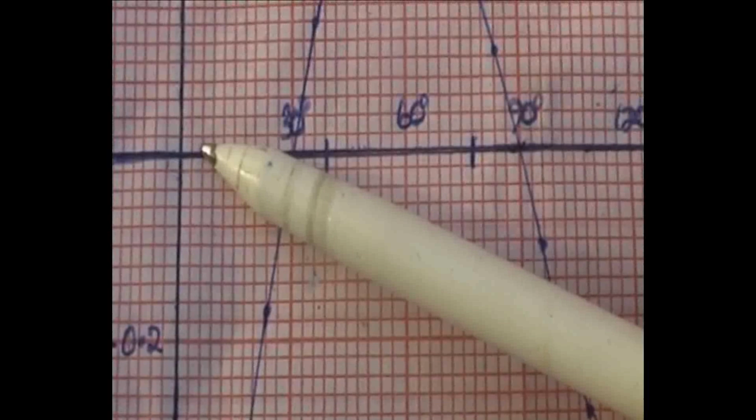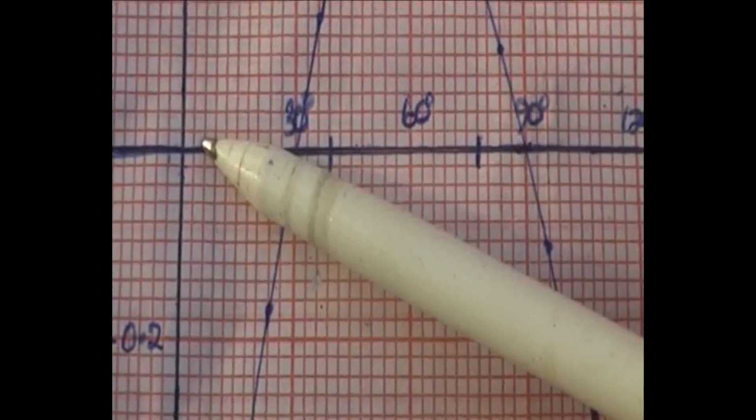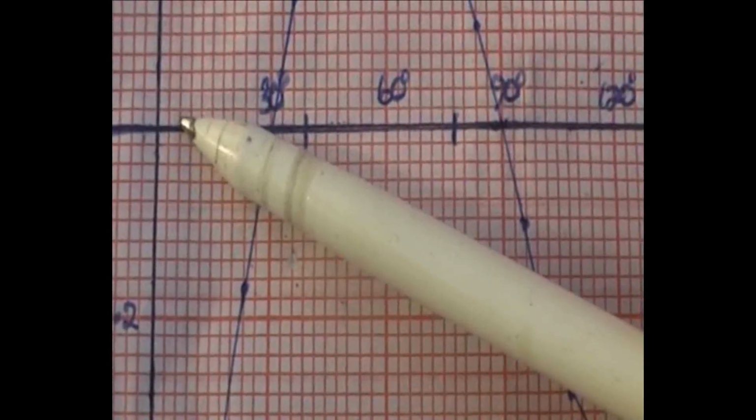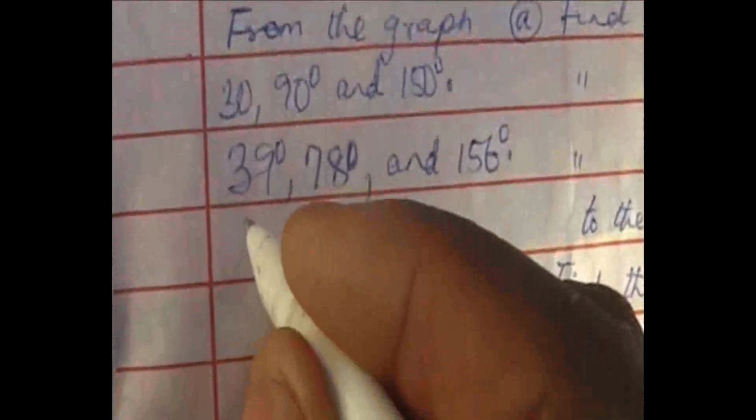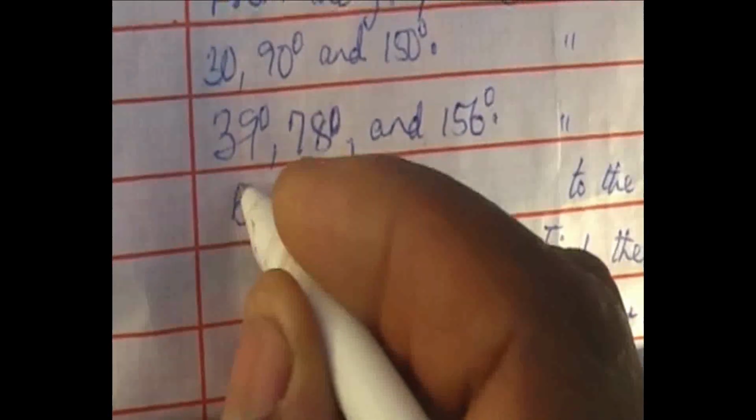Remember, each of the small squares is 3 degrees. So if this is 3 degrees, this is 6 degrees. That means the answer to the third portion of question number A is 6 degrees. So write 6 degrees. This is question number A. Let's call it AI.